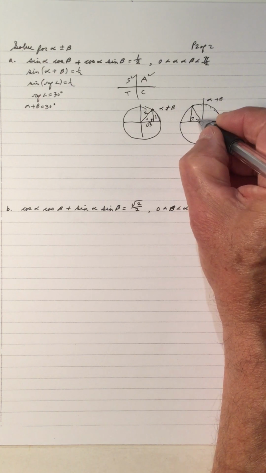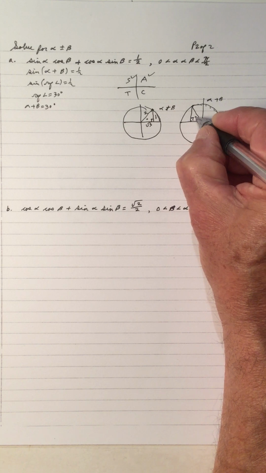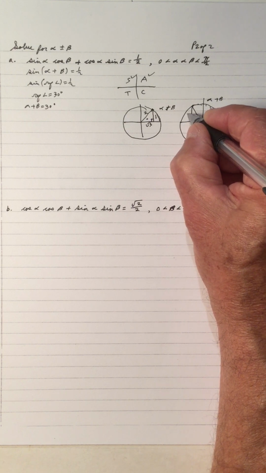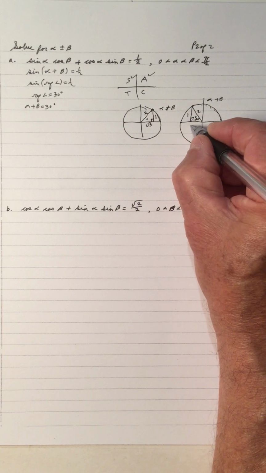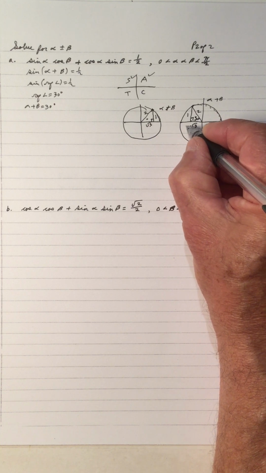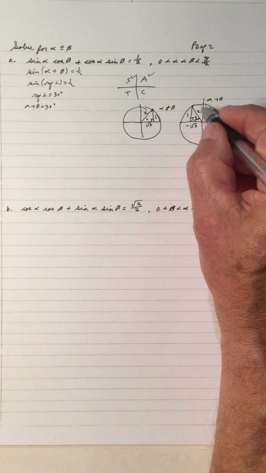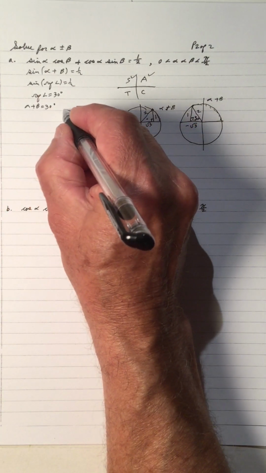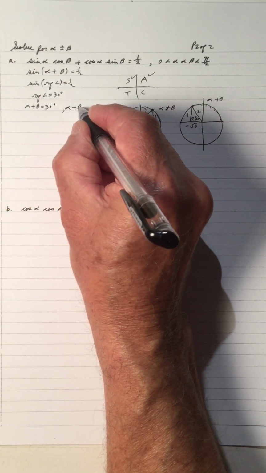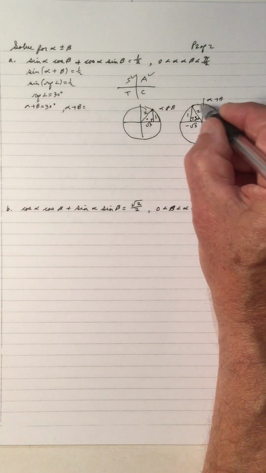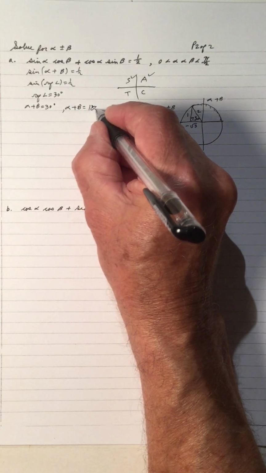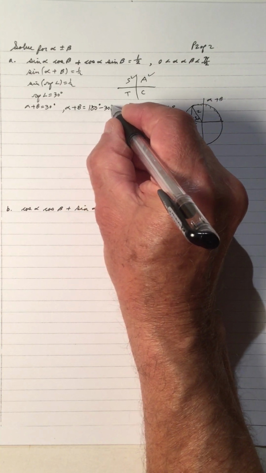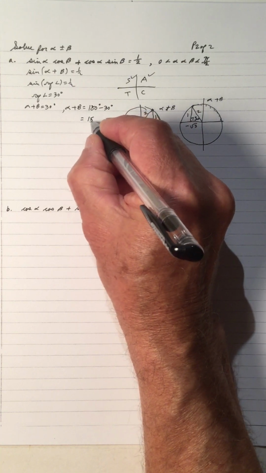So this angle here is 30 degrees. Again, this is 1, that's 2, and this is √3, but this is negative. Because the angle is 30, alpha plus beta is 180 minus the reference angle of 30, so that's 150.